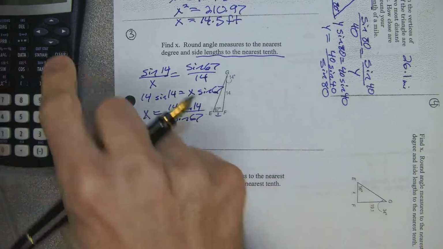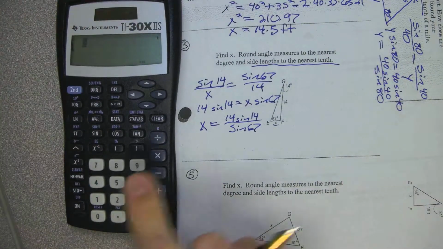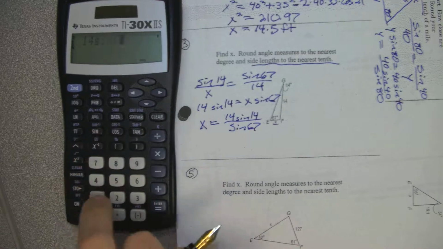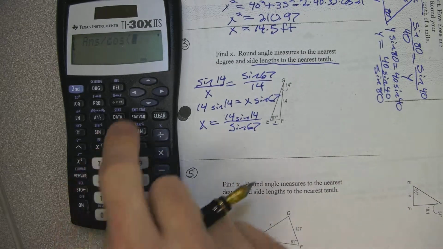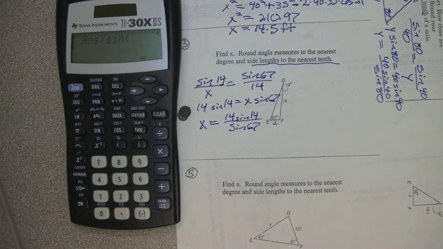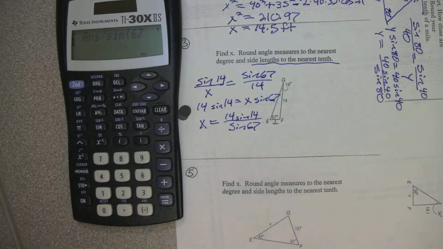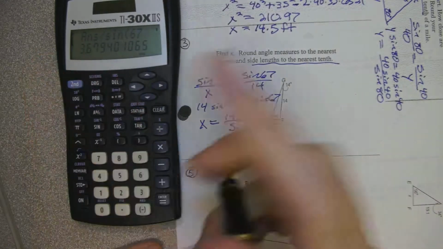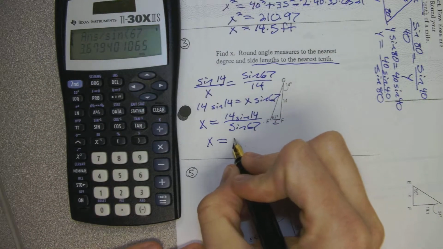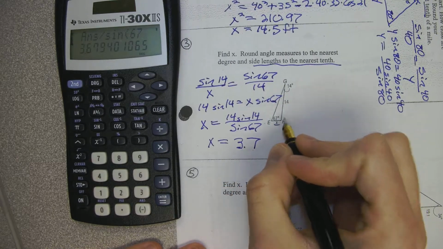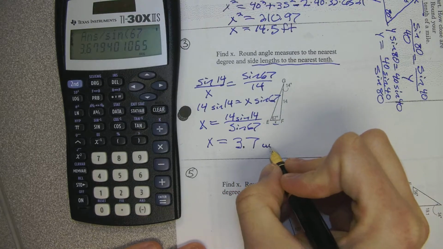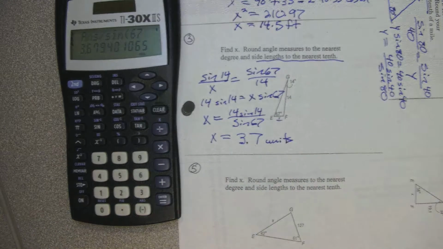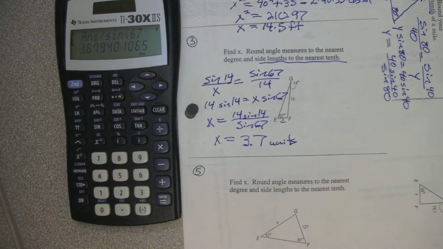All right. So again, when I'm typing this into my calculator, do the numerator first. So 14 sine 14, hit enter. And then immediately after that, hit divide, sine, there we are, of 67 degrees. And there we are. So we find the measure, again we're rounding to the tenth, so we'll have to round up here. So x is 3.7, let's see, oh, didn't give us a unit of measure. So we'll just say 3.7 units, since we're not sure if it's feet or inches or what. All right. So again, another law of sines situation.